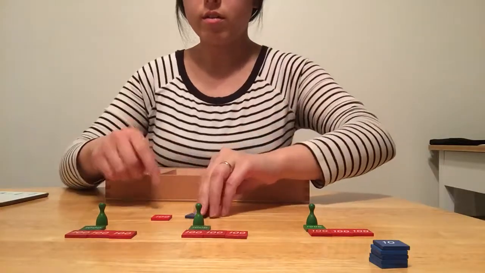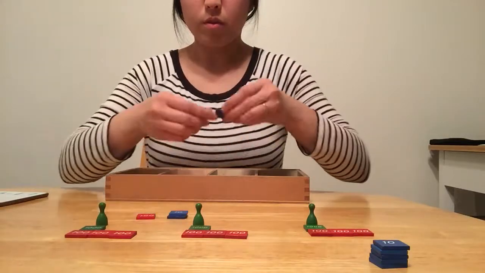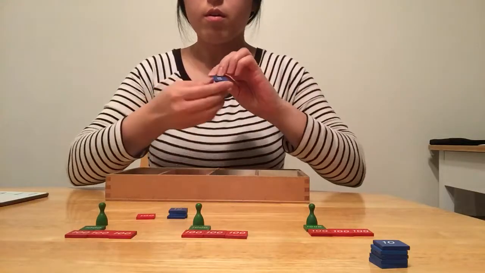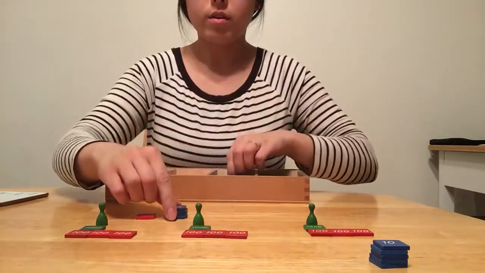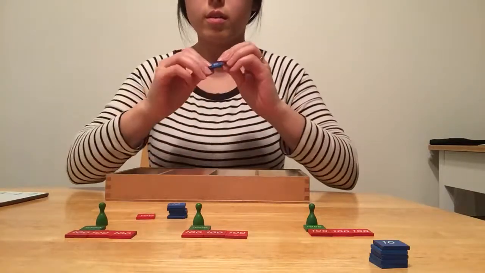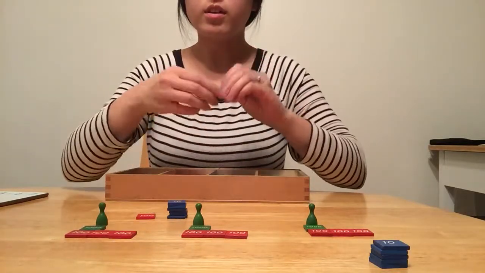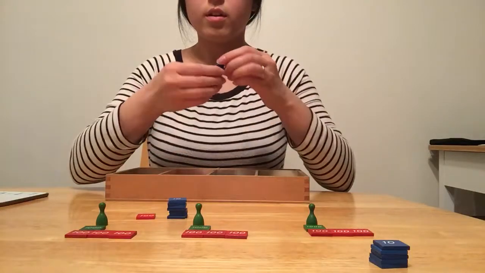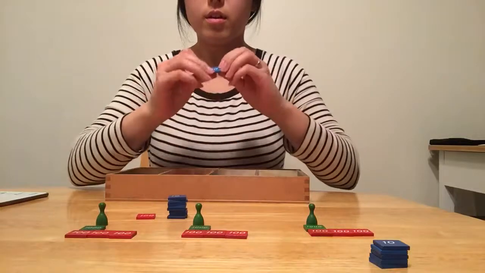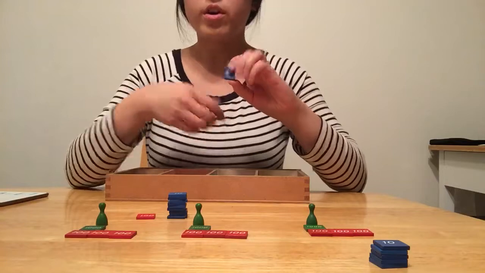I'm going to put this 100 down and I'm going to exchange it for 10s. So I have 10, 20, 30, 40, 50, 60, 70, 80, 90, 100.